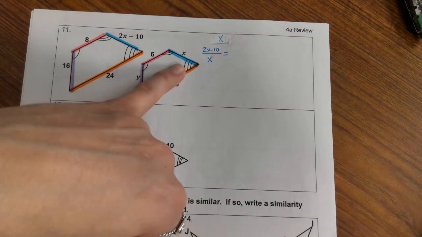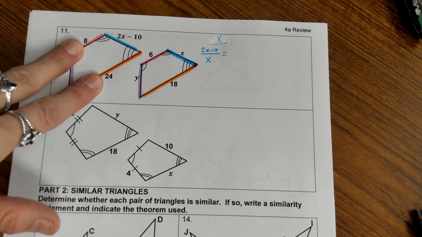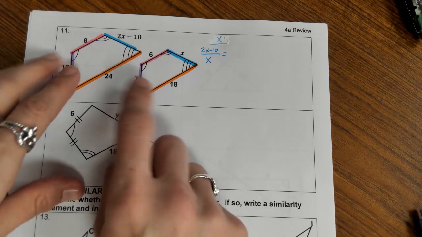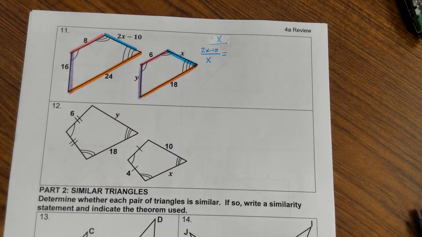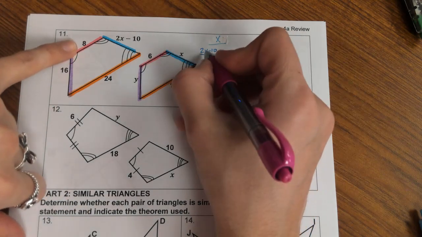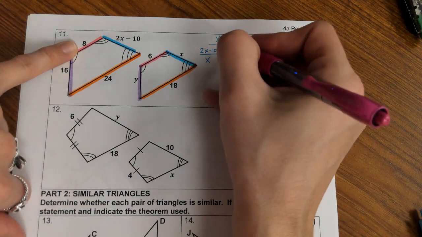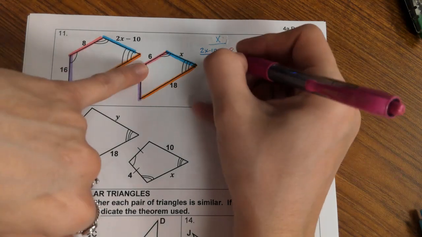I'm going to set that equal to, and I've got 2 different choices, my pinks and my oranges. Again, I like smaller numbers, so I'm going to do the 2x minus 10 from the first one was on top, so I need to leave the 8 on top, over 6.